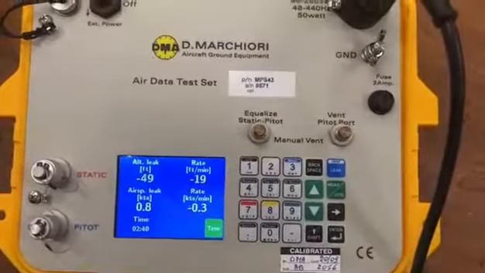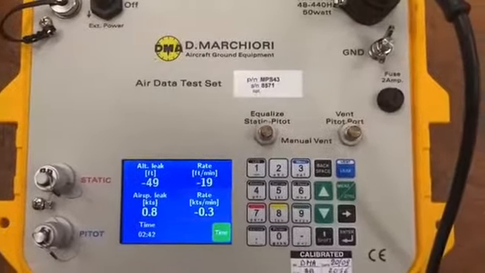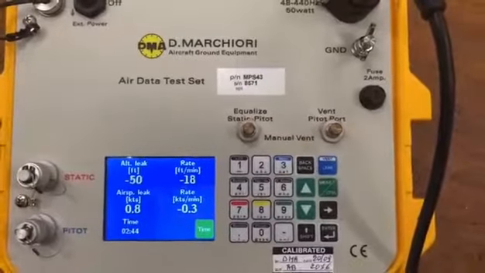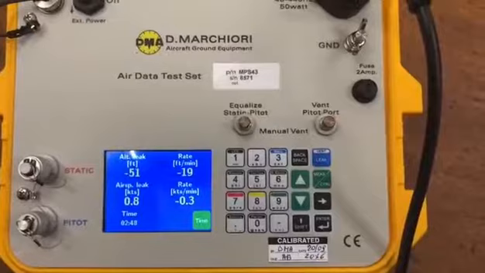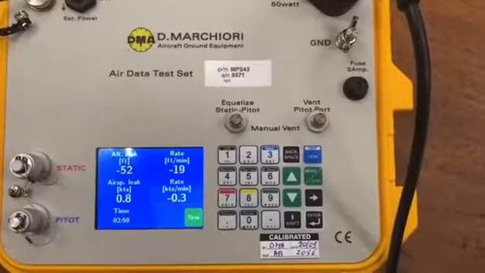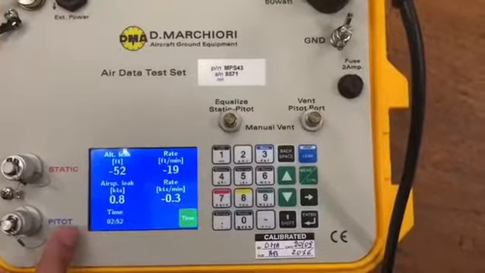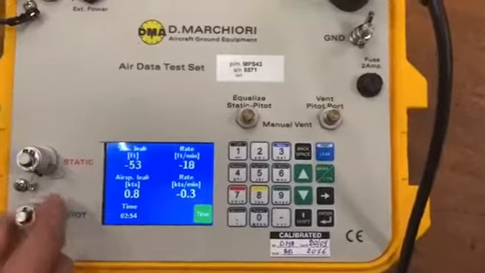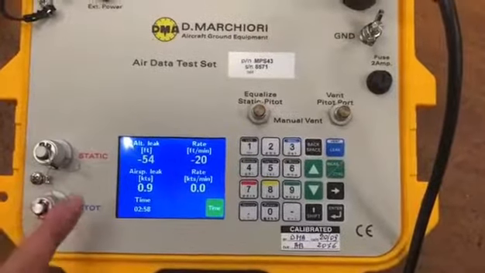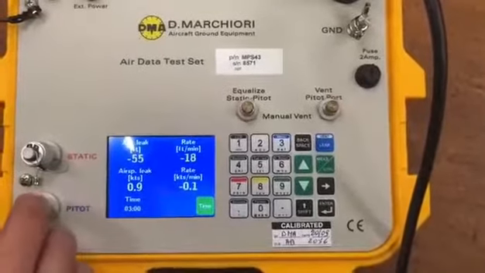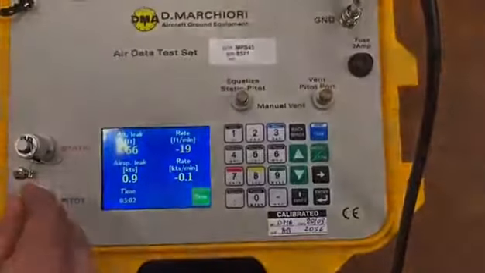To see whether this is acceptable or not, the aircraft maintenance manual must be checked. If it's not acceptable, we must make the proper changes. For airspeed, we are using the pitot port, as airspeed is positive pressure.